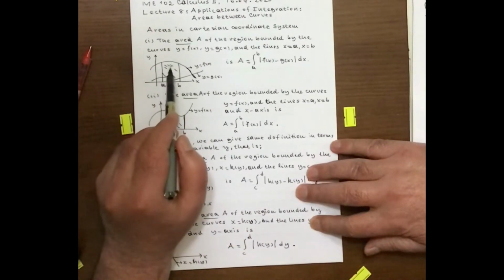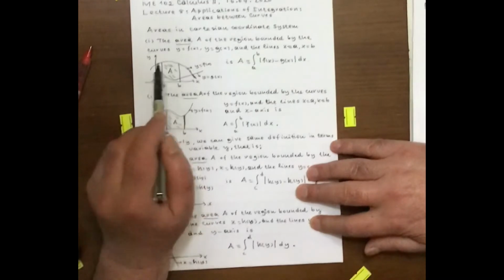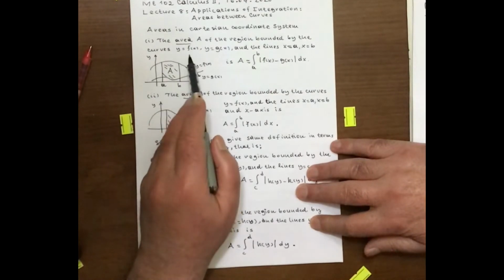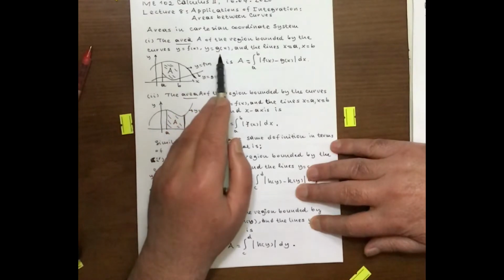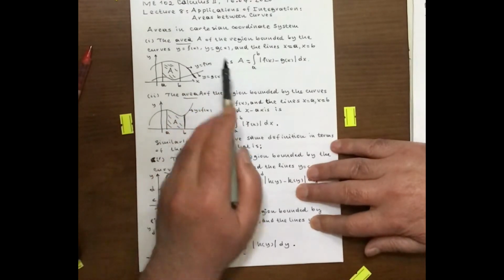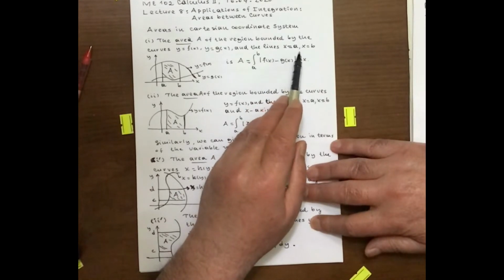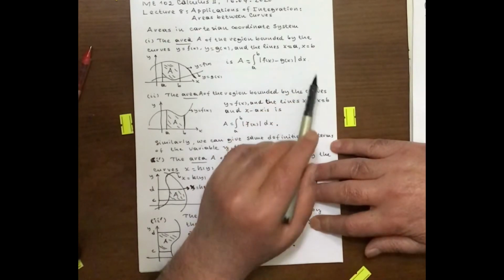The first definition is I. As you can see, we have an area A here, and we have two curves f and g, and the lines x = a and x = b.